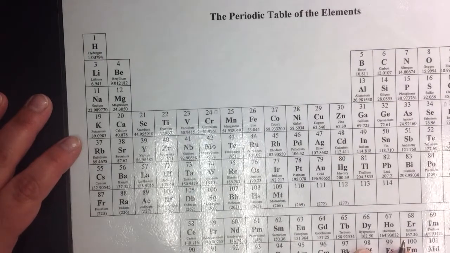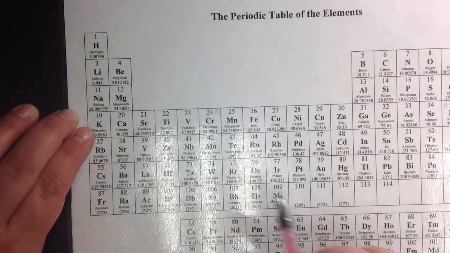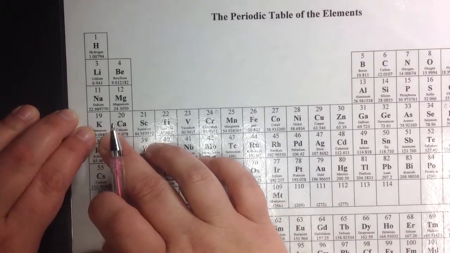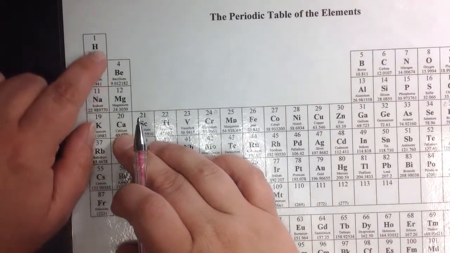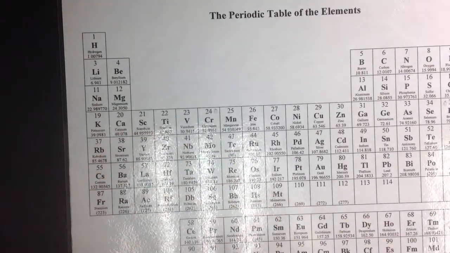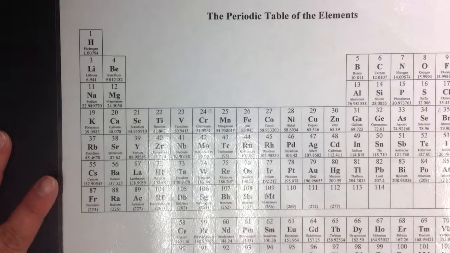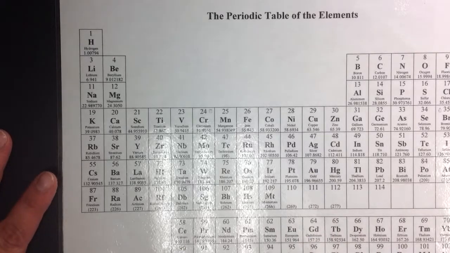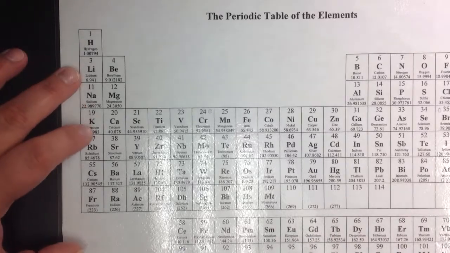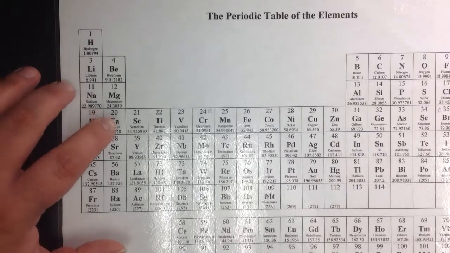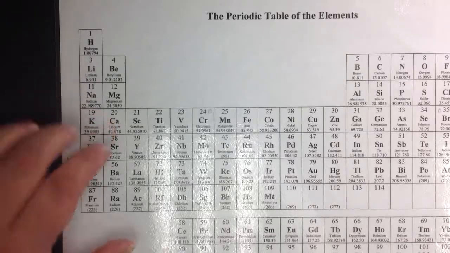Okay, so I'm going to follow along here. So that's potassium. He has one electron in his outermost shell. We call those valence electrons. Valence electrons are going to be very important in this little section through here, okay? One valence electron, two valence electrons.